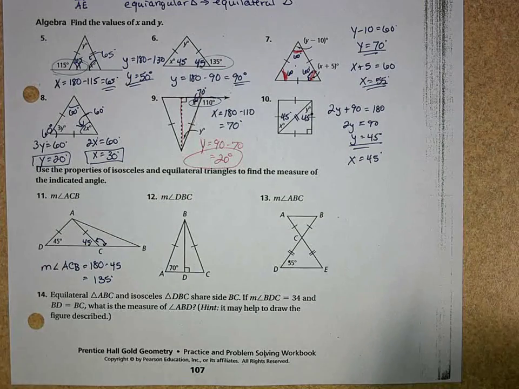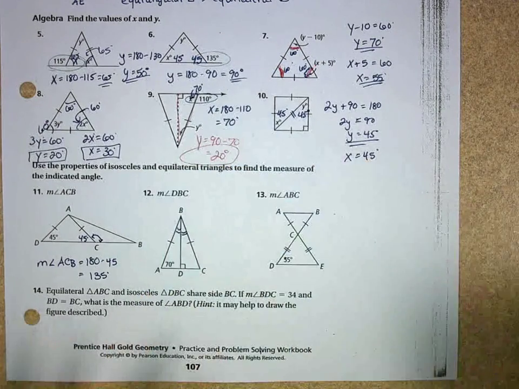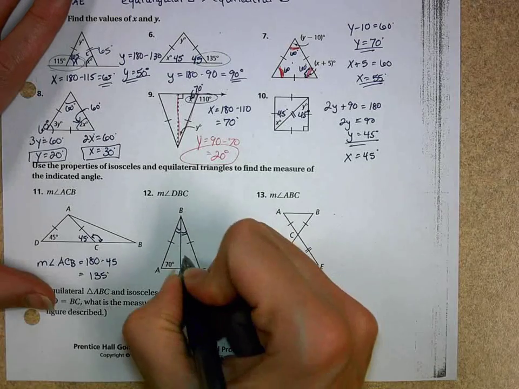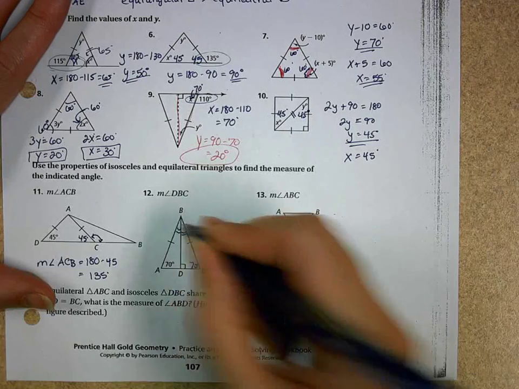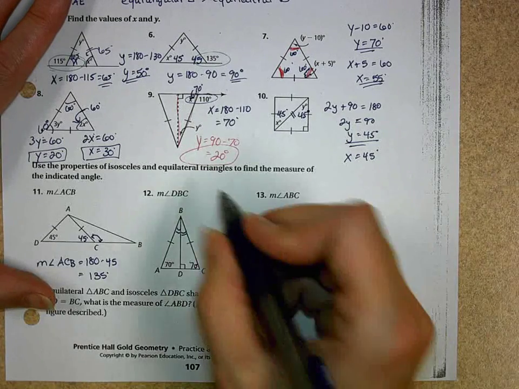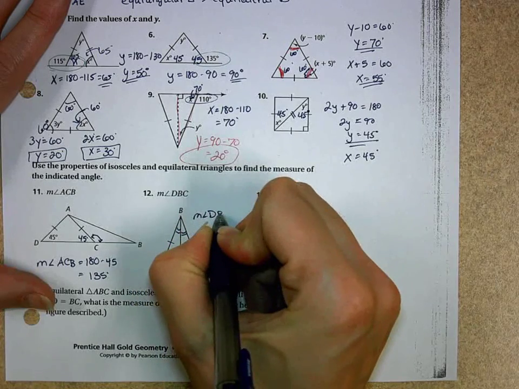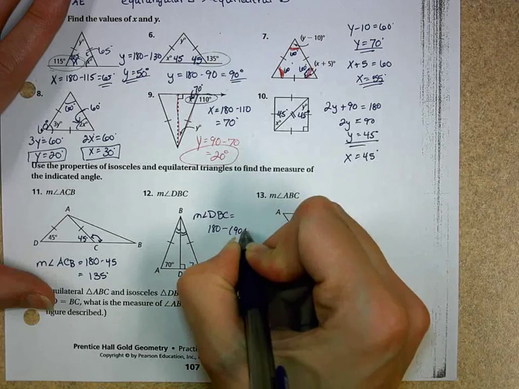Now, let's look at the next one. Angle DBC. Okay, well, if I have angle DBC here, I actually know that these two are going to end up being congruent to each other. So when I do that, I go, okay, that means this one's 70. Oh, look. Now I can solve for my missing angle. So I'm just going to go, measure of angle DBC is going to be 180 minus 90 plus 70, or you could go 90 minus 70.